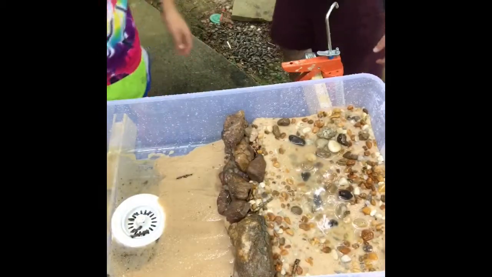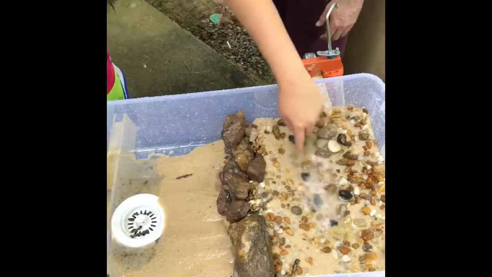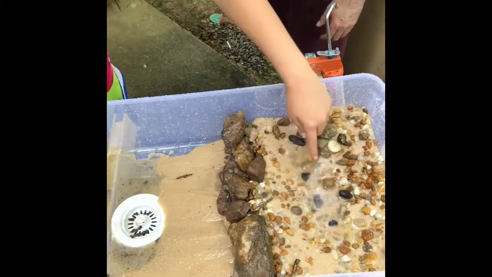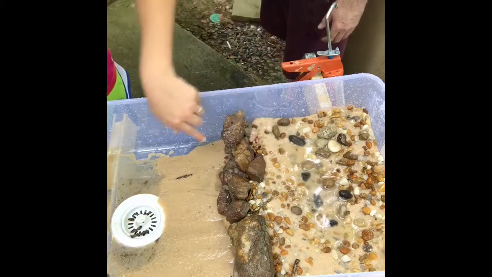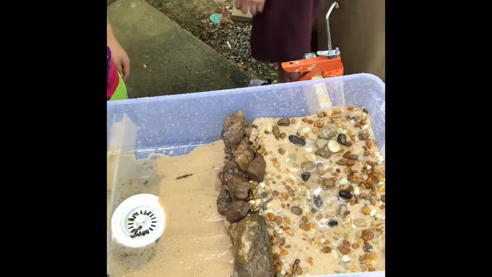All right, as you can see, we've got a nice little riverbed going on here, and the water's flowing right between these rocks. And we've had sand start to come out between these rocks right here.